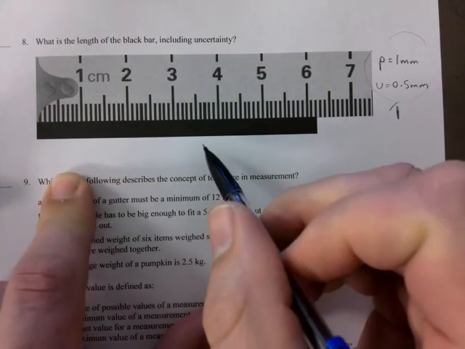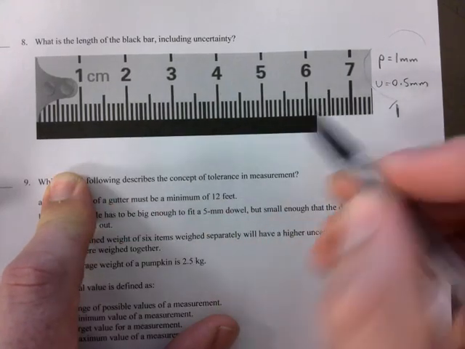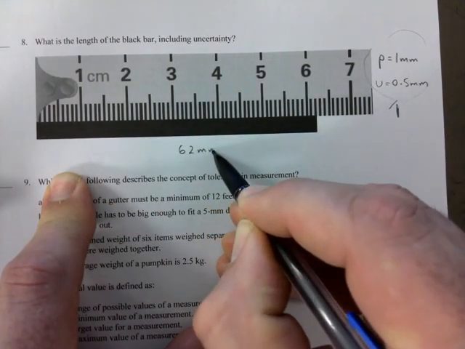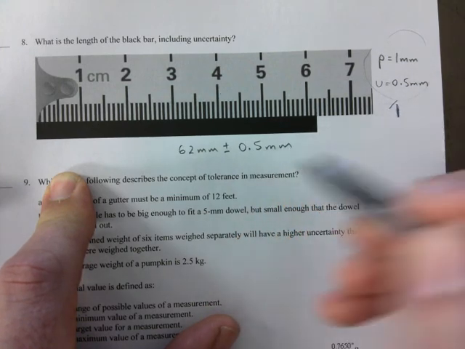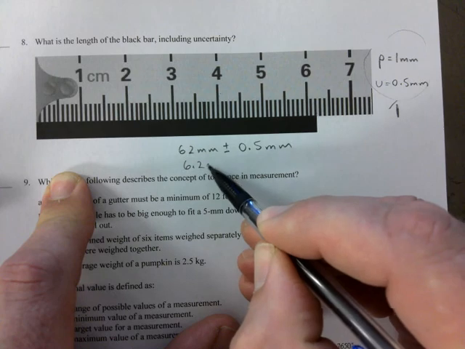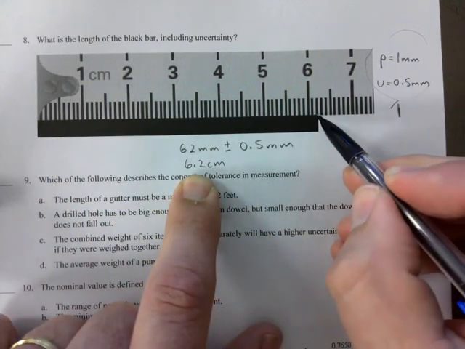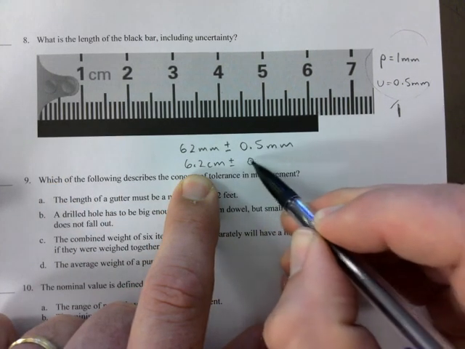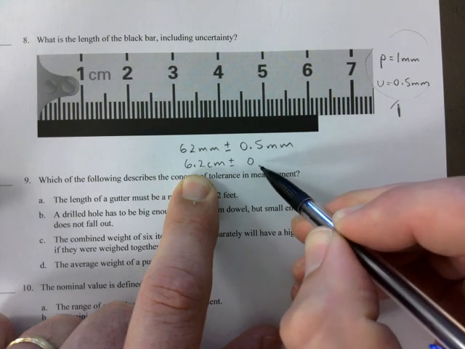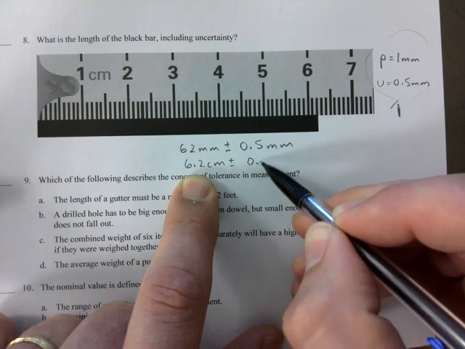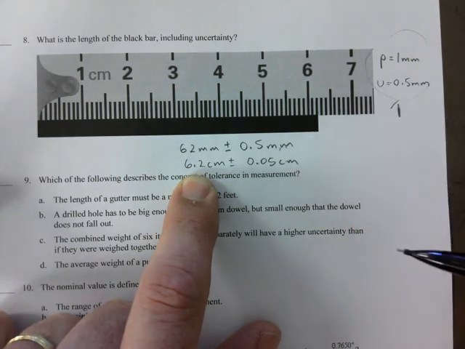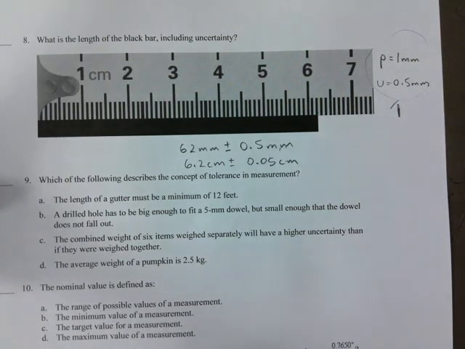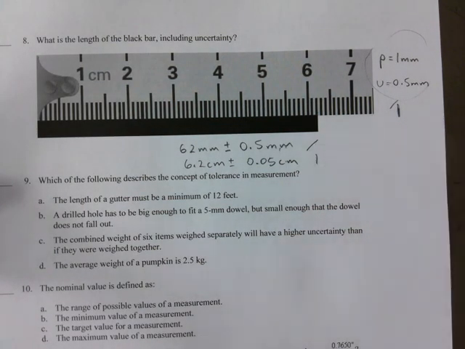1 mark. So now measuring this, I get 62 millimeters, plus or minus 0.5 of a millimeter. Or if you want it in centimeters, it's 6.2 centimeters plus or minus 0.05 of a centimeter. Either one of these is fine. So you would get a mark for stating the measurement with its uncertainty.